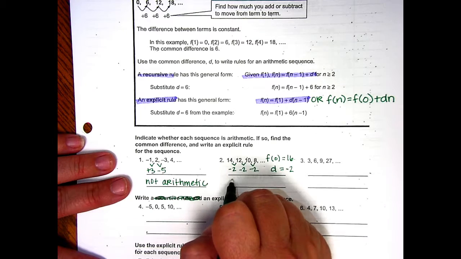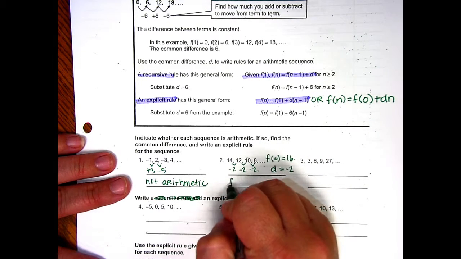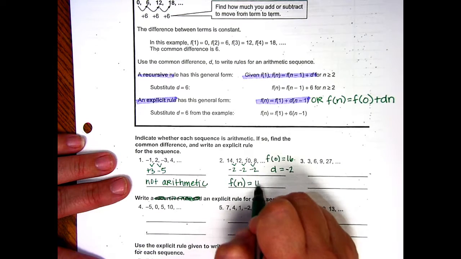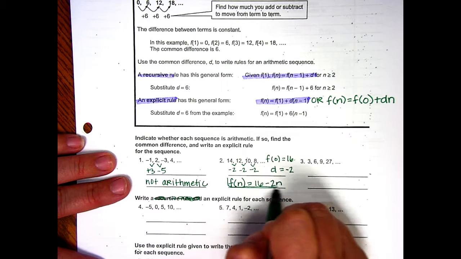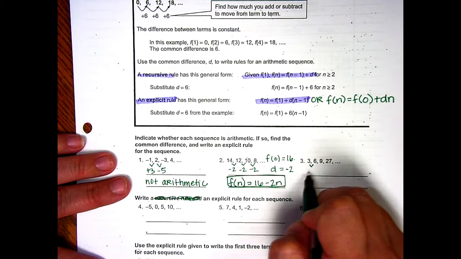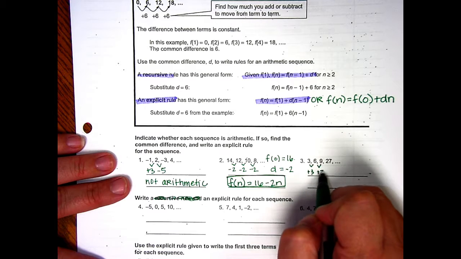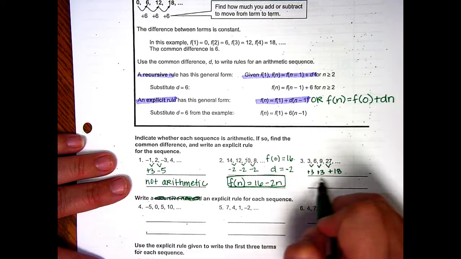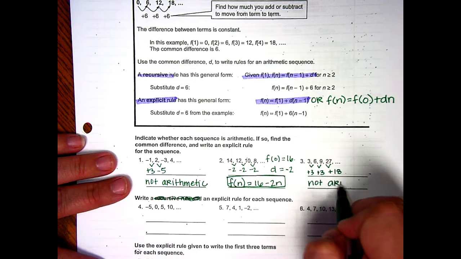So to write the rule, we're just going to substitute these in. So we have f of n equals 16 minus 2n. On number 3, from 3 to 6 is plus 3. 6 to 9 is plus 3. And 9 to 27 is plus 18. So that is not arithmetic.